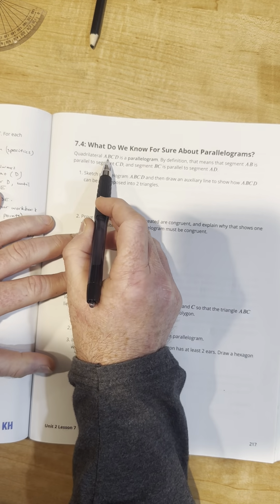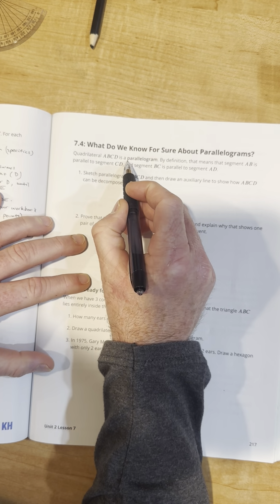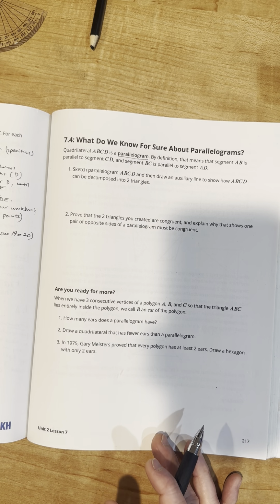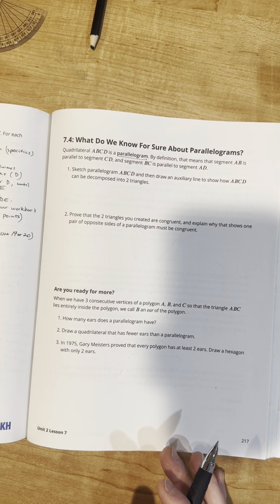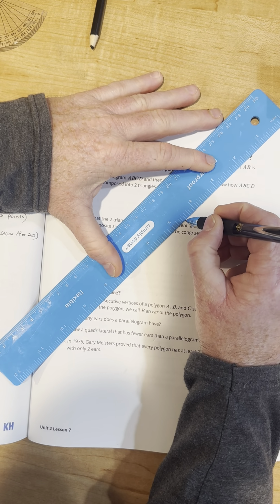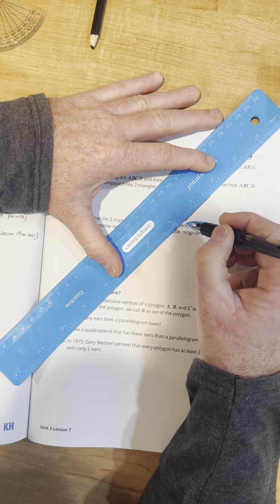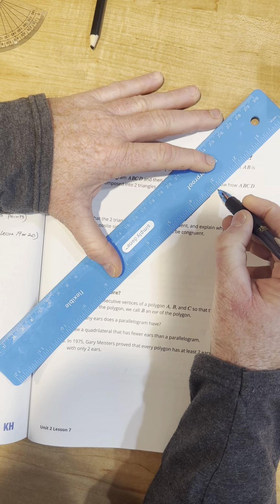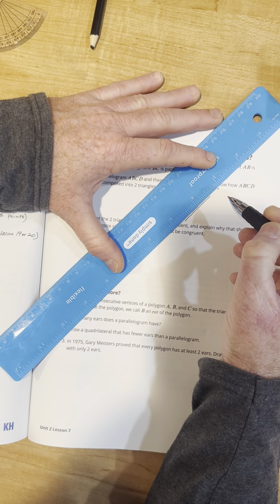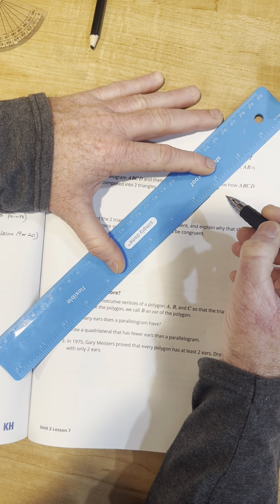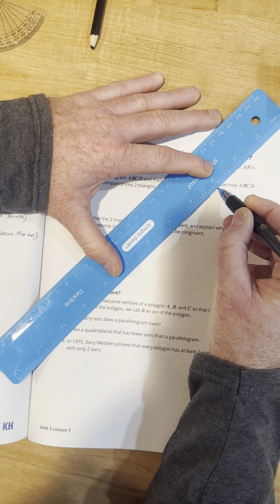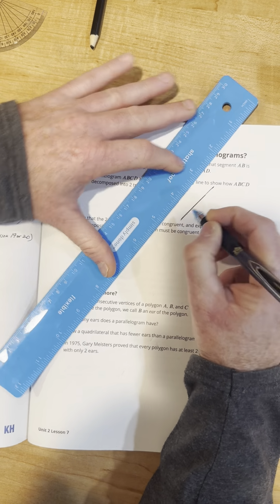So quadrilateral ABCD is a parallelogram. Easy way to draw a parallelogram is just to draw, just use a ruler. You got to make things like the same length. So let's say, well, let's make them each an inch. How about that? Oh, 1.5 inches. How about that? So from 3 to 4.5.